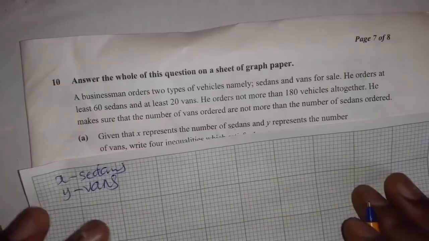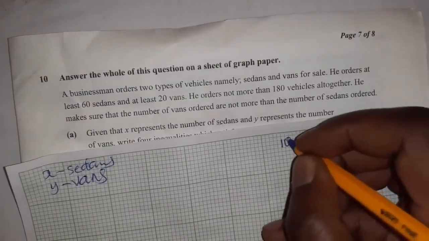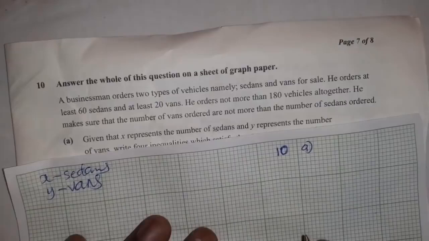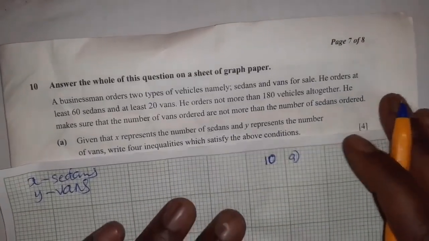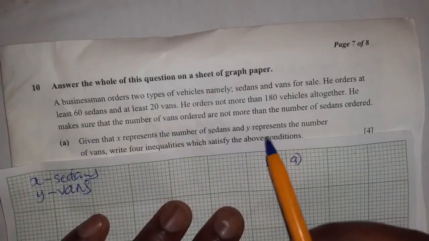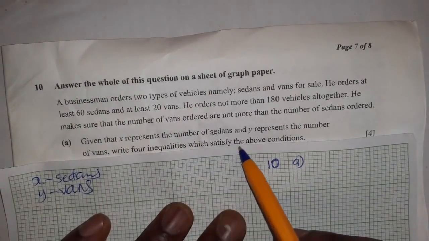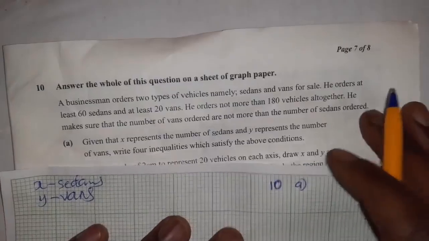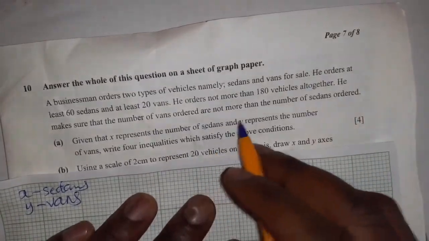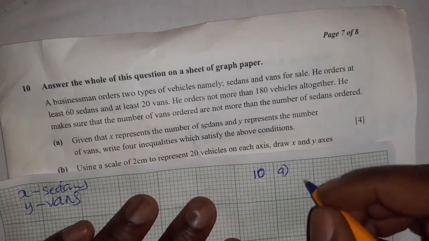Okay, so now I can come here and say A of question 10. I want to be writing those inequalities as we go on, because this question says write 4 inequalities which satisfy the above conditions. So he orders at least 60 sedans.